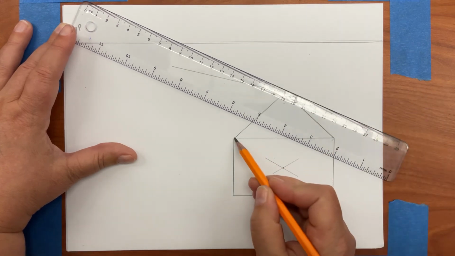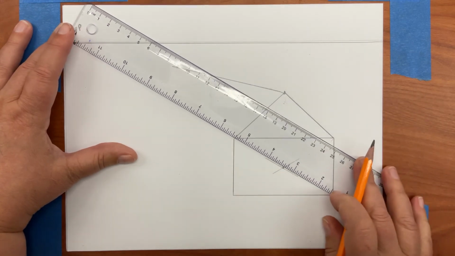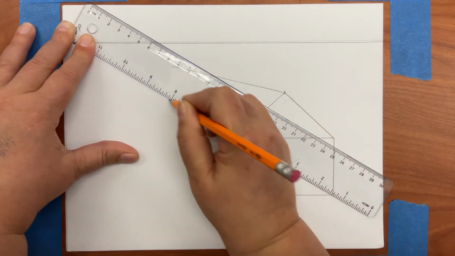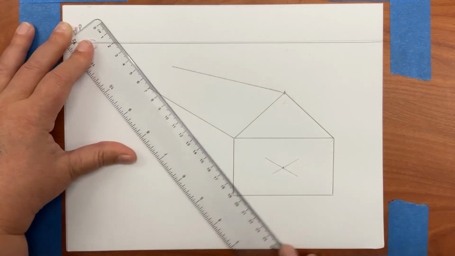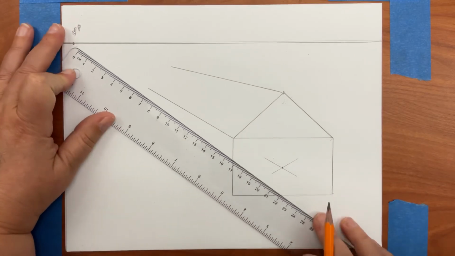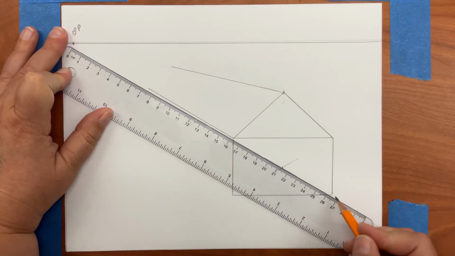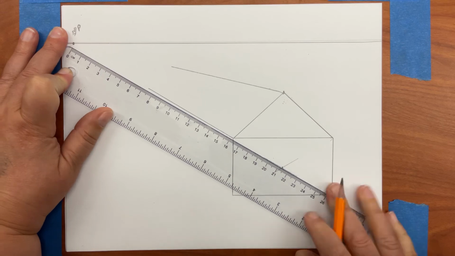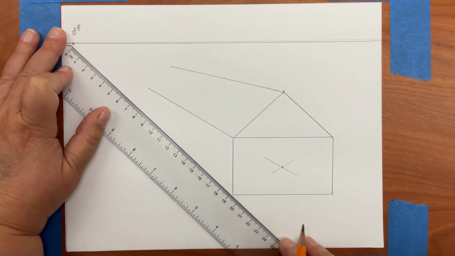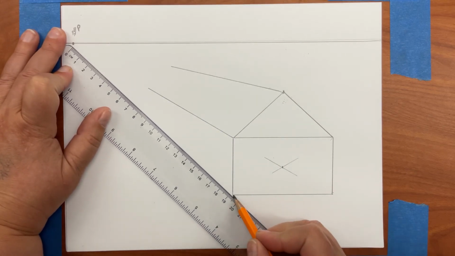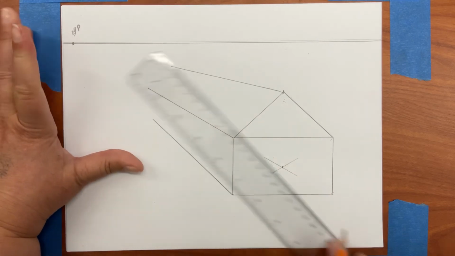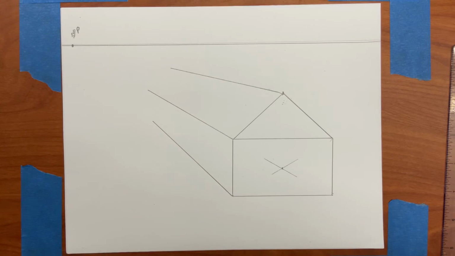What about this top left-hand corner? Do I need a vanishing point line? Yes. Make sure it connects to the vanishing point. Draw yourself a line. What about the bottom right-hand corner? Do I need a vanishing point line here? No, I do not. I don't need one from this bottom right-hand corner. And the last one, how about the bottom left-hand corner? Yes, absolutely. And I am going to draw my vanishing point line on that one.